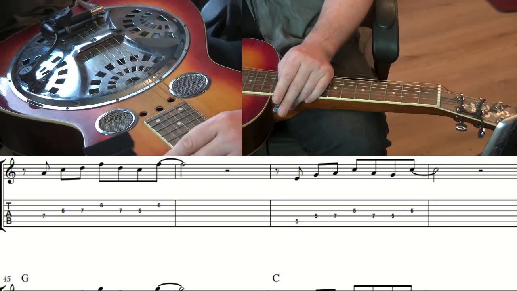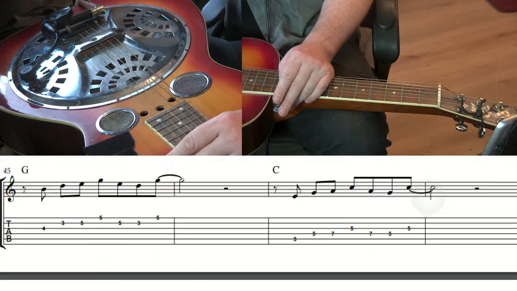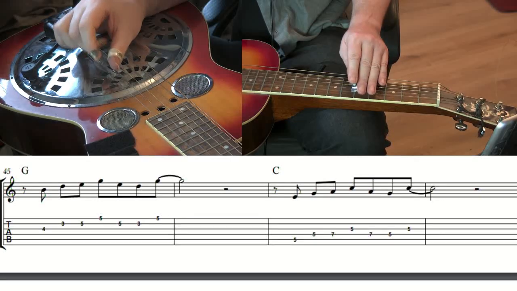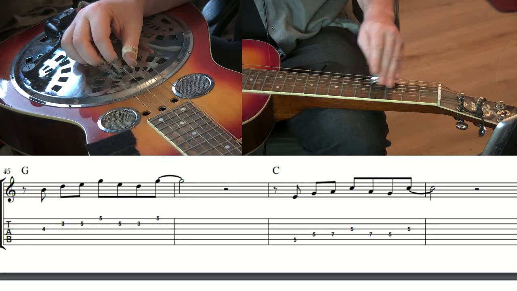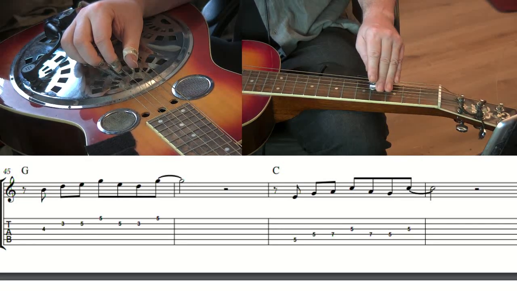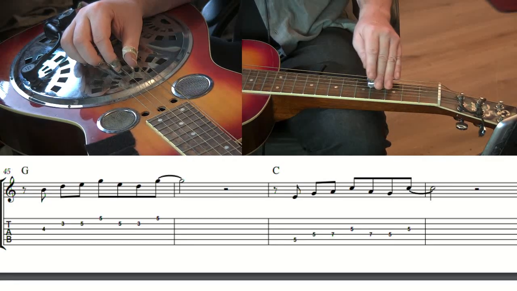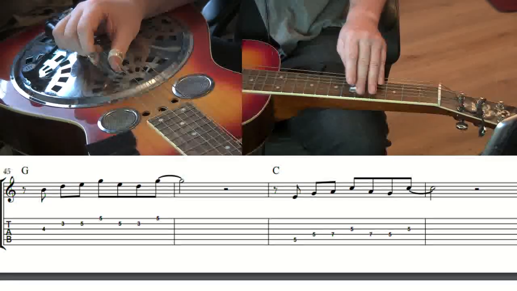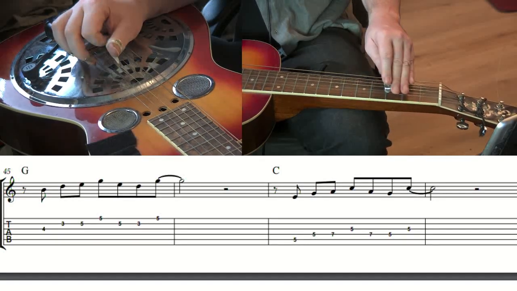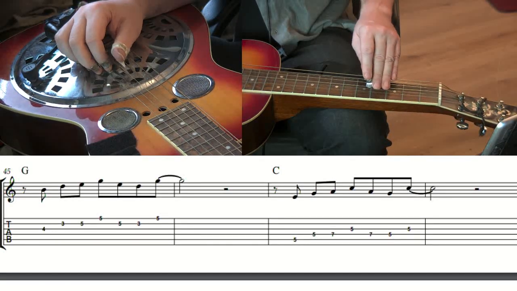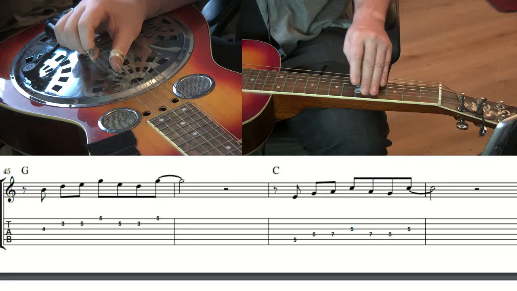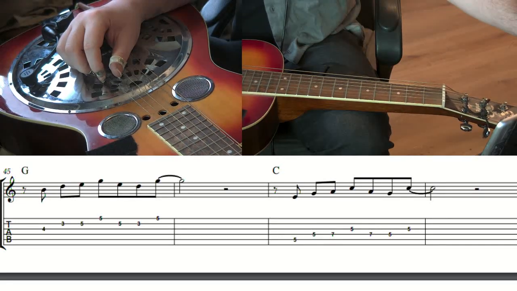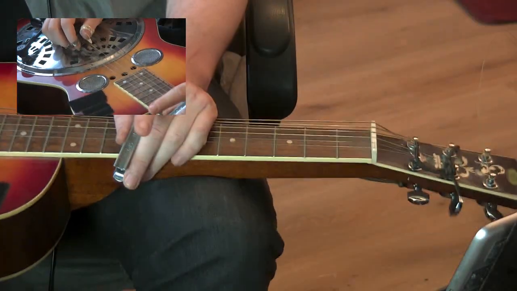Okay. Let's see what's happening for G. Is it above or below? It's all below by the looks of it. So here's the third. Okay, there's no second in this riff, and that was really the note that was the variation. I was mostly playing the G behind. So there's the riff there. Third, fifth, sixth. Okay. Let's hear that with the music.